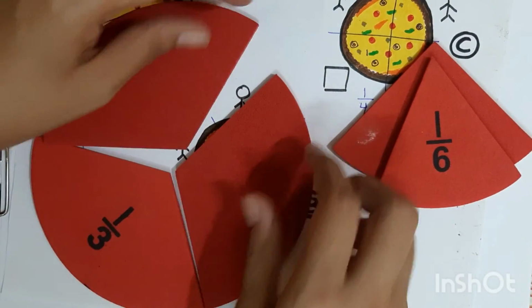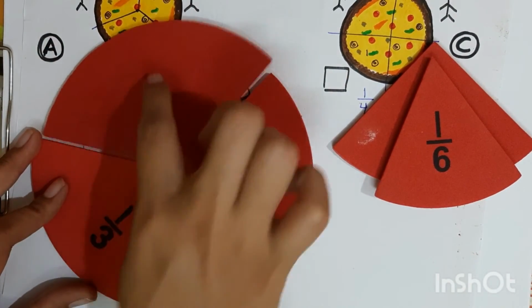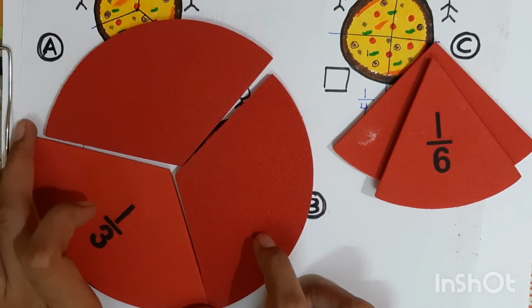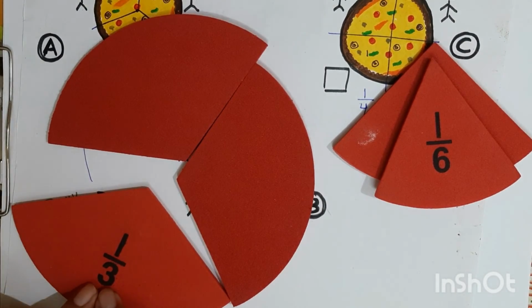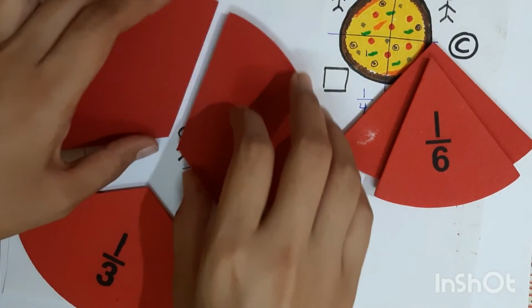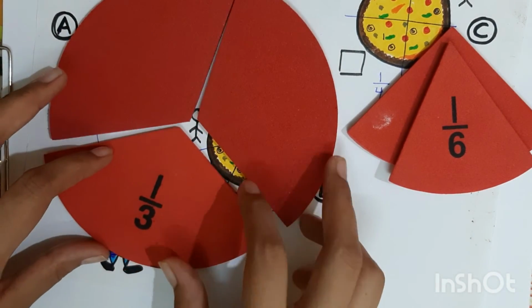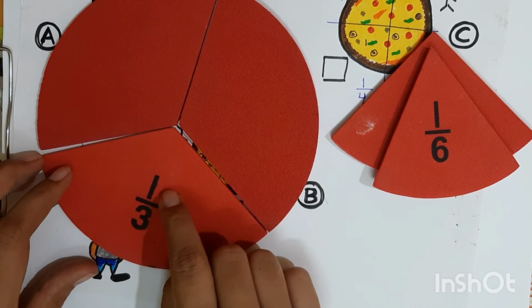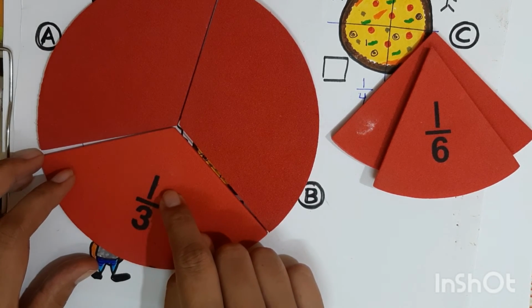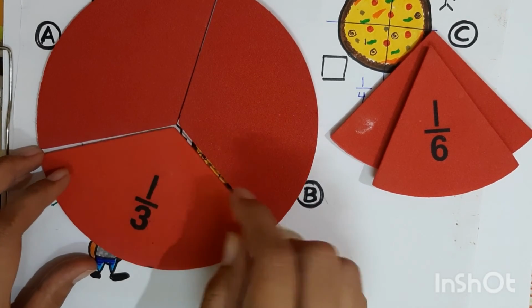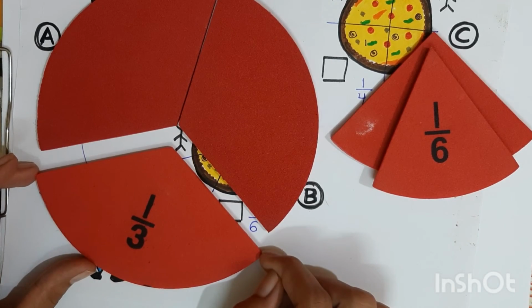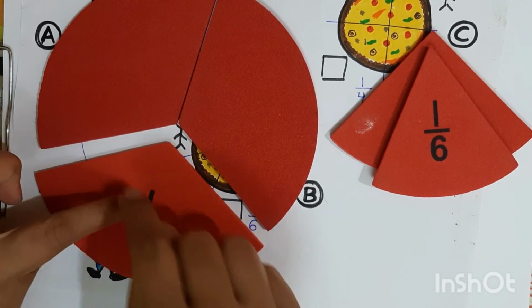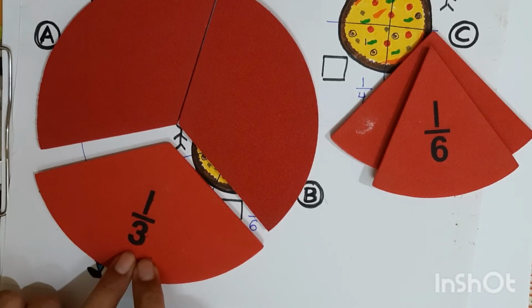Now we can say, what is 1/3? 1/3 is 1 part out of 3 parts. 3 means denominator. Denominator is the total number of parts. There are 3 parts. And numerator is about how much part we are talking about. We are talking about only 1 part. Okay, 1 part out of 3 parts.